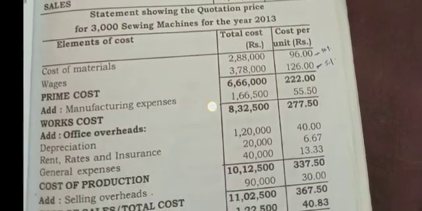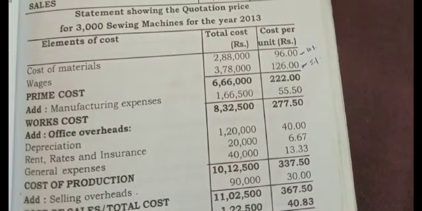Okay, as per the working note, we need to prepare a statement showing the quotation price for 3000 swing machines for the year 2013. Under the element of cost, the first one is cost of material. Earlier under the cost sheet, 80 rupees is the per unit cost of material. For 80, 20% of it, that means 16 rupees. So 80 plus 16, 96 rupees is the per unit. So 96 multiplied by 3000, so 2,88,000 is the cost of material.